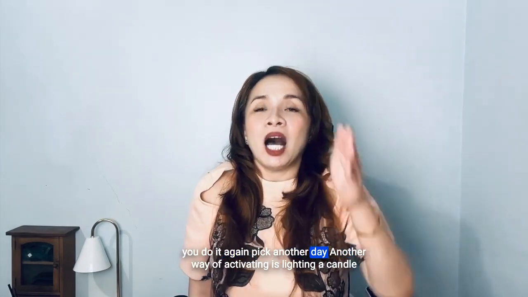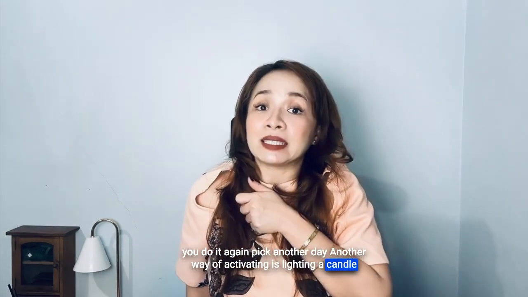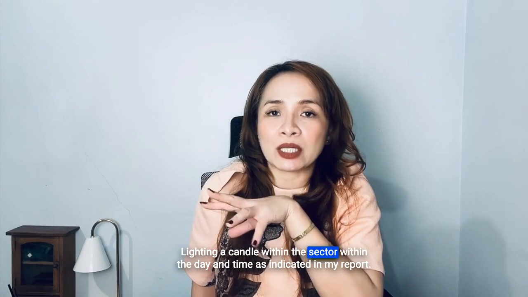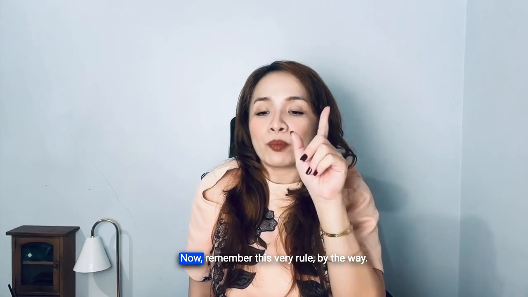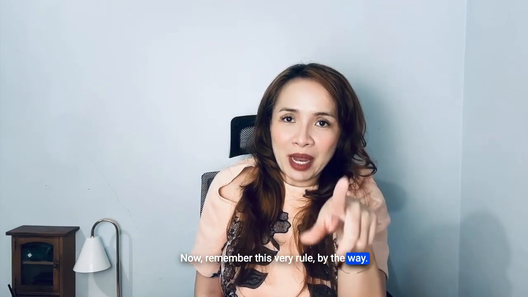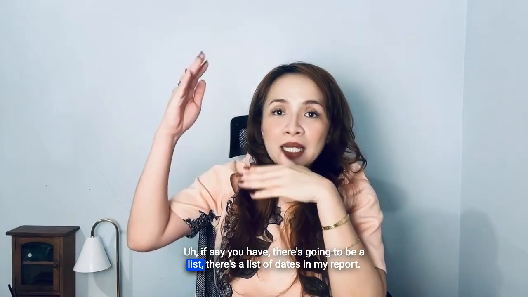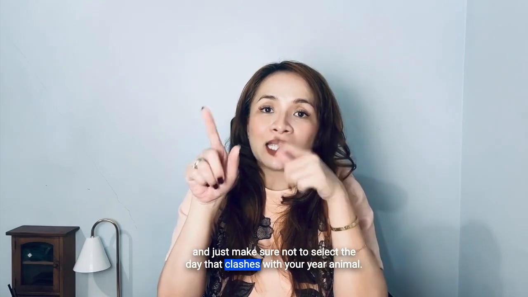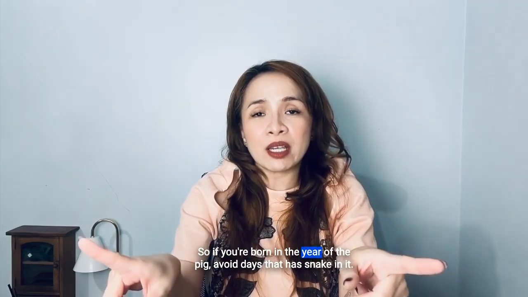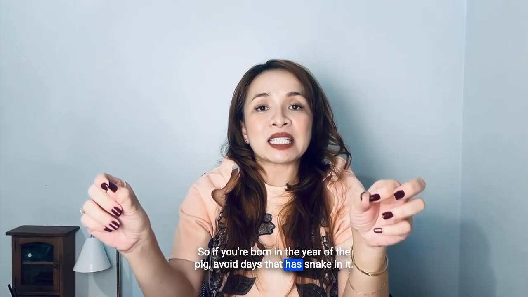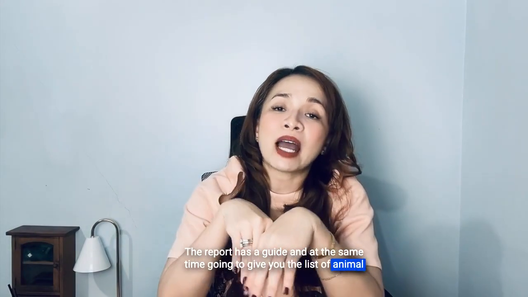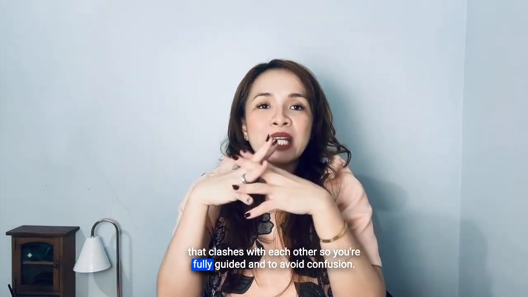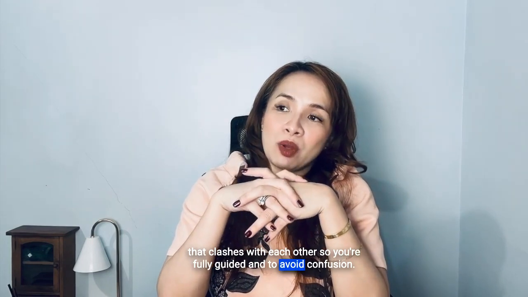Pick another day. Another way of activating is lighting a candle within the sector, on the day and time indicated in my report. Remember this rule: there's a list of dates in my report, and just make sure not to select a day that clashes with your year animal. If you're born in the year of the pig, avoid days that have snake in them. The report has a guide and a list of animals that clash with each other, so you're fully guided and avoid confusion.